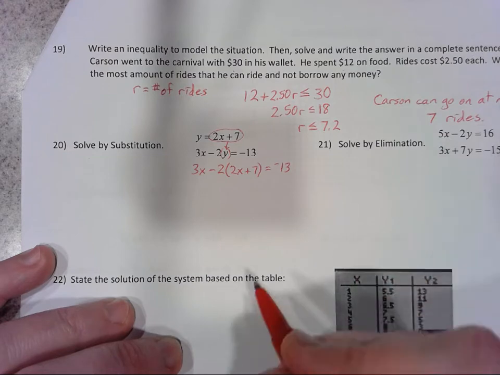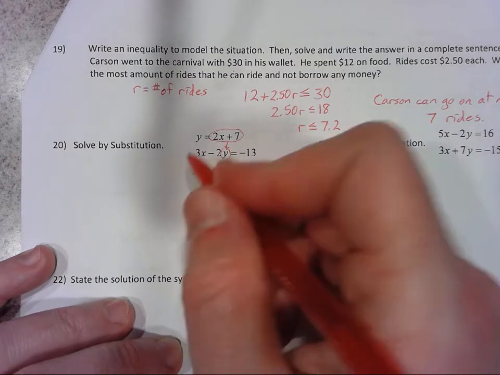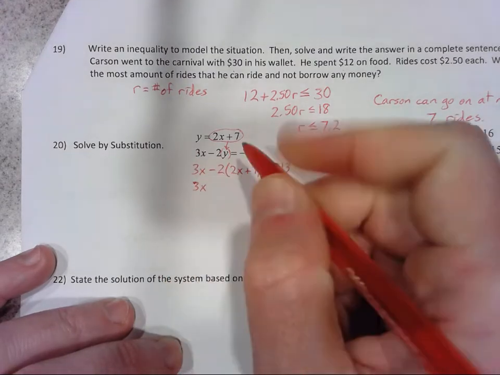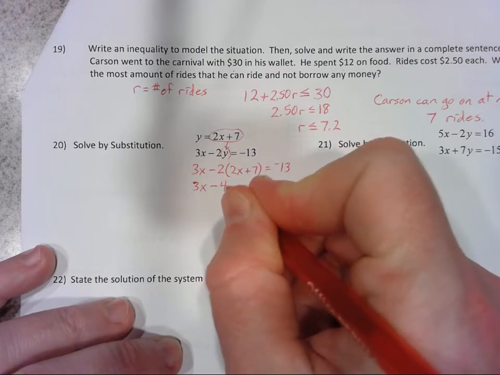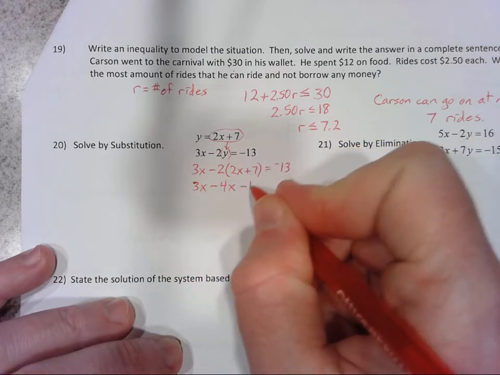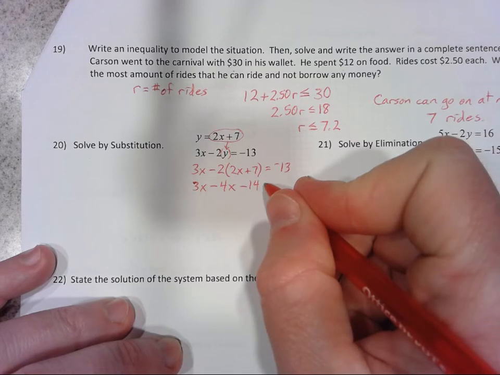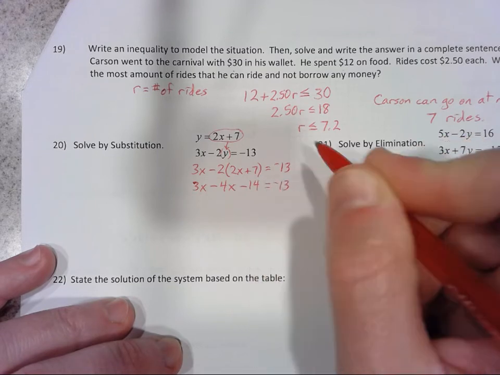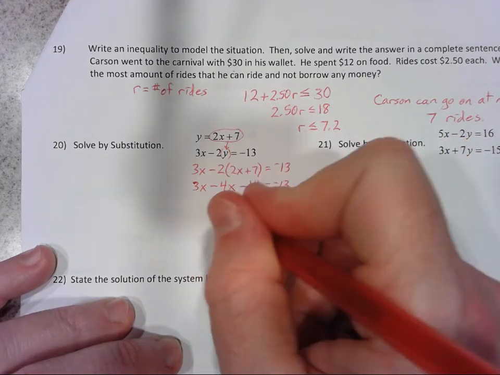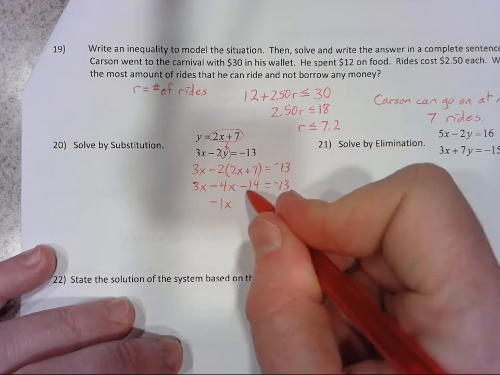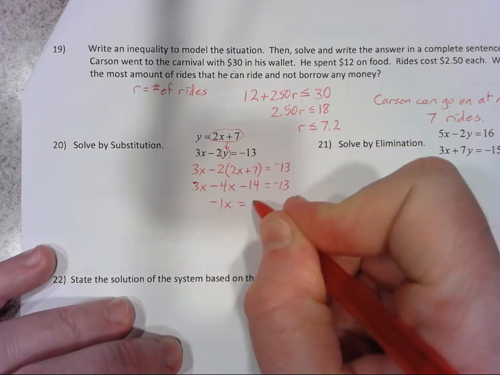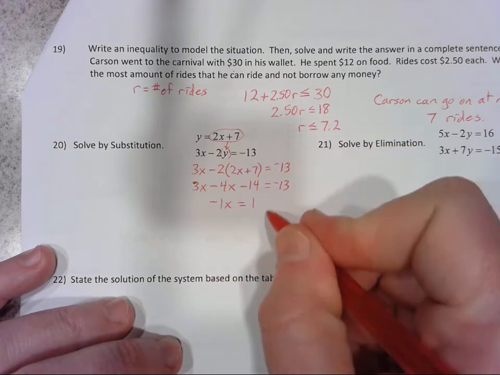Now I've got an equation with just x, so I'm solving for x. Distribute the minus 2 to get minus 4x minus 14. Combine 3x minus 4x is negative 1x. Add the 14 to the other side to get positive 1. Divide by negative 1.